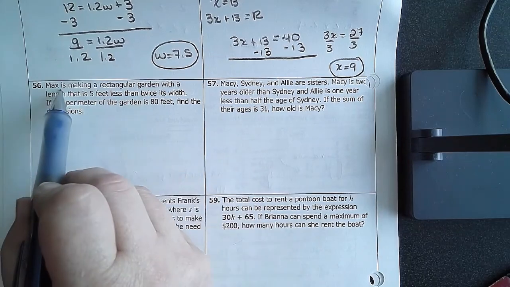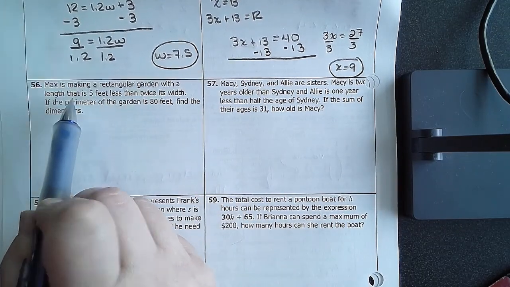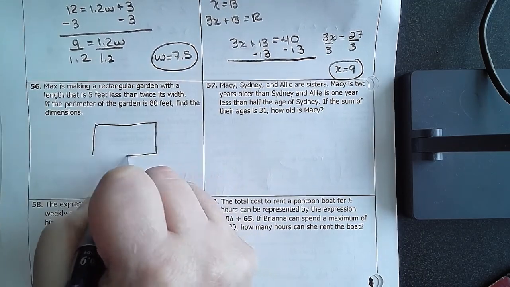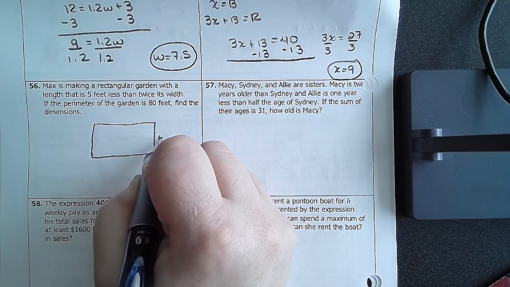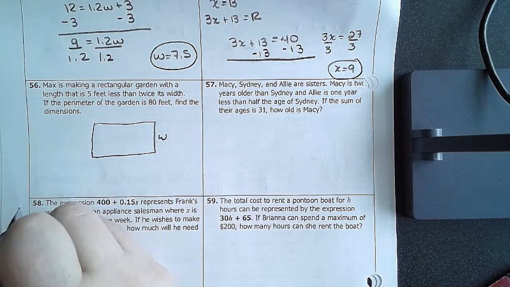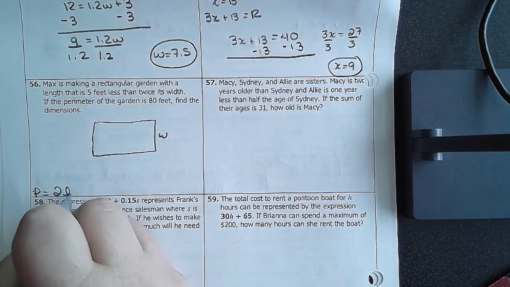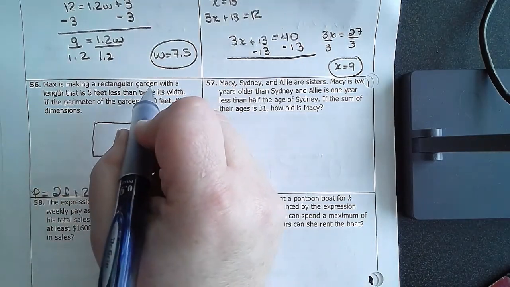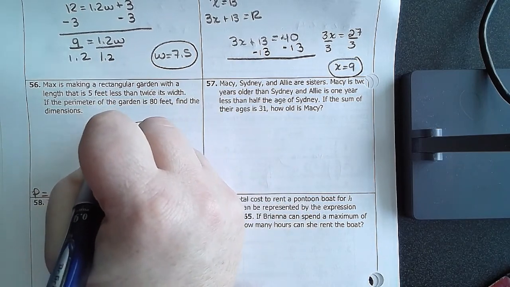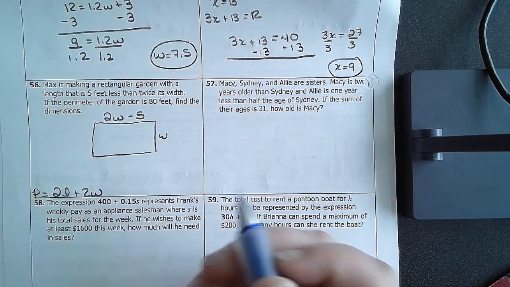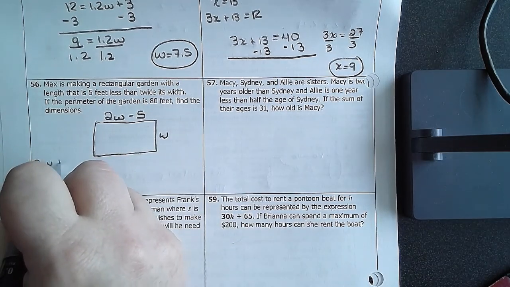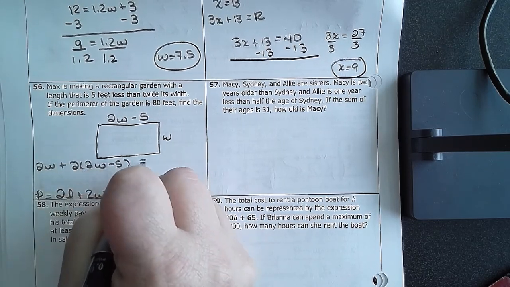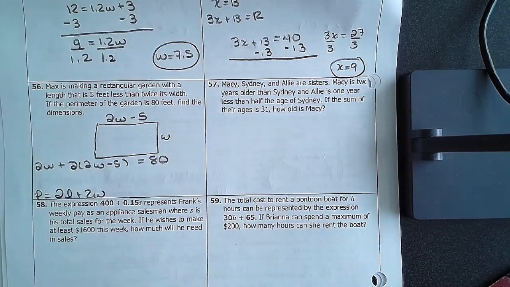Okay, so Max is making a rectangular garden with a length that is 5 feet less than twice its width. So let's look at this. Here's your rectangular garden. Here's your width. All right, remember that your perimeter is 2 lengths plus 2 widths, right? And then the length is 5 feet less than twice its width. 2W minus 5. So if I take 2 lengths and 2 widths, and I say that that perimeter is 80, I solve for W.